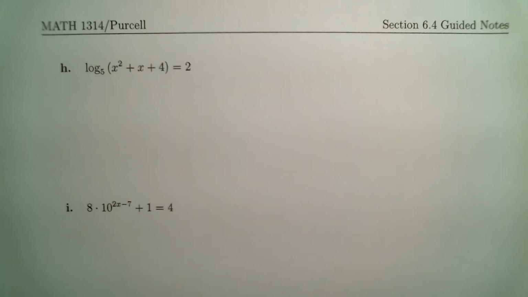If, on the other hand, you are dealing with a logarithmic equation, the only method we know so far is to apply the arrow method. So let's give these a shot. In example H, you have log base 5 of x squared plus x plus 4 is equal to 2. This is a logarithmic equation. You physically see a logarithm present.